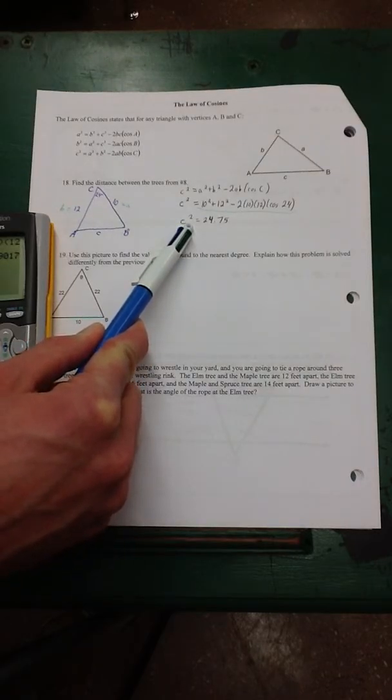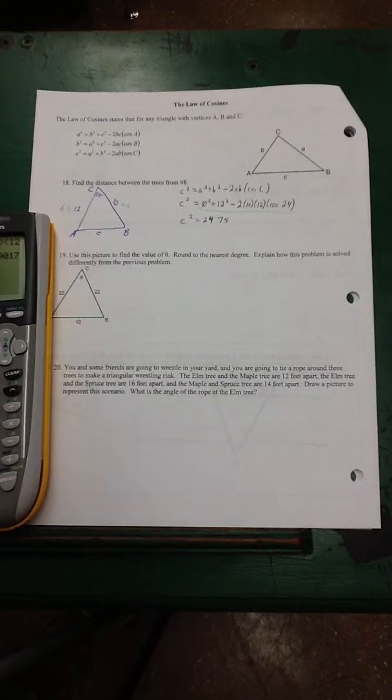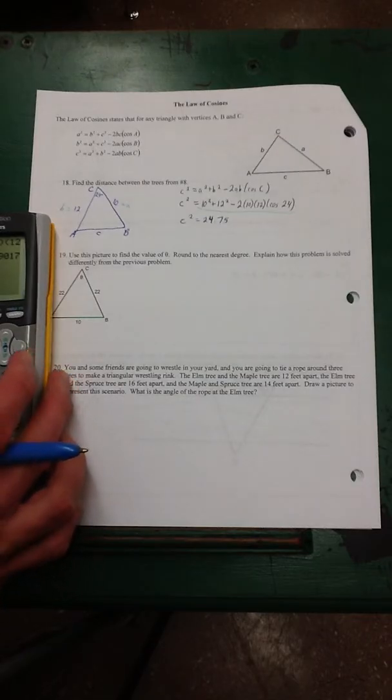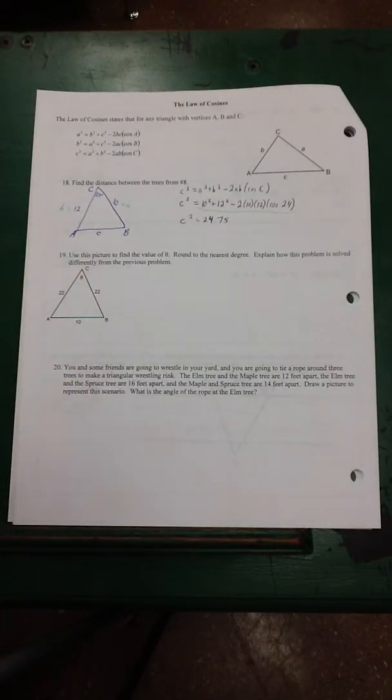Now, you know where to go from here, I hope. You're going to have to take the square root of that. But I want to put this in the context of the problem and help you understand why this wouldn't work, aside from the fact that that's an exponent sitting there.